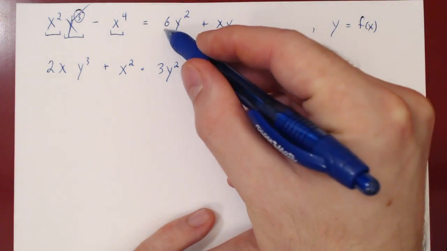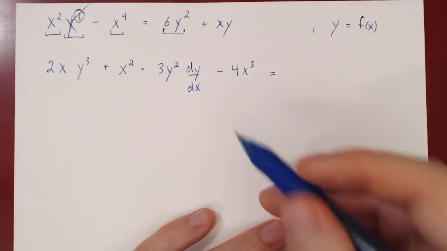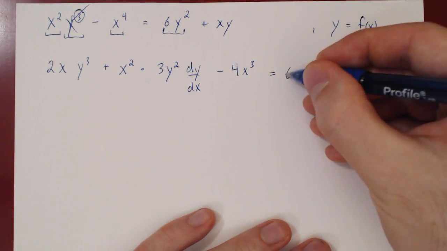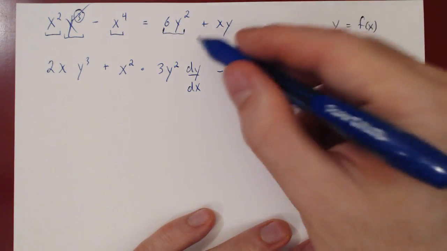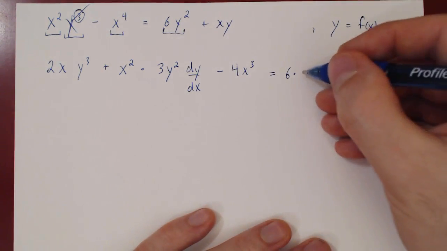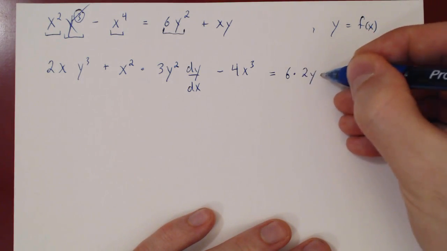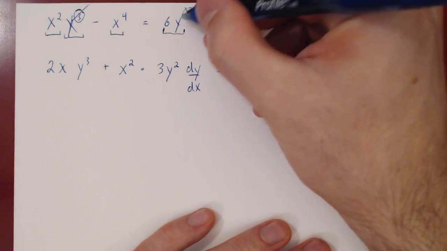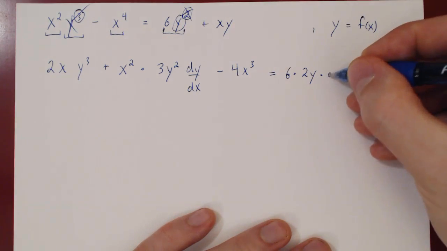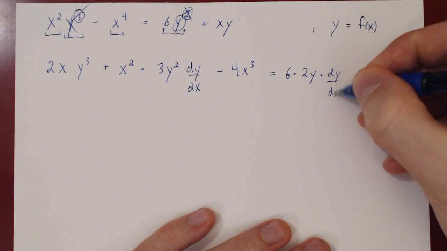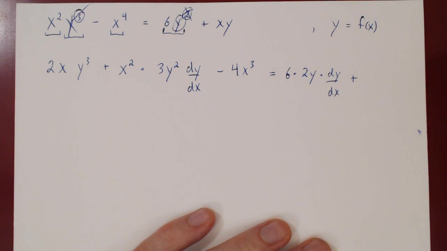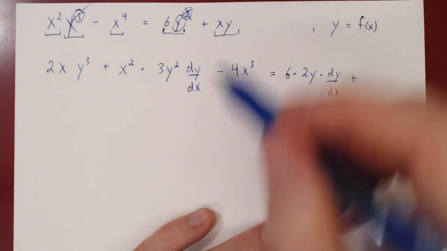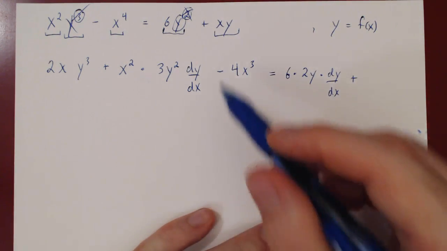Equals the right-hand side. Well, let's differentiate this term. The 6 stays there, times, and again we have y squared. With respect to x, we'll get 2y, chain rule, dy over dx, plus the derivative of xy, again the product rule.